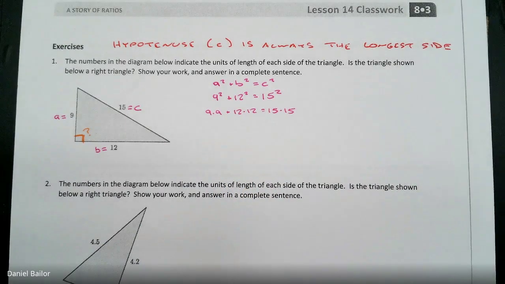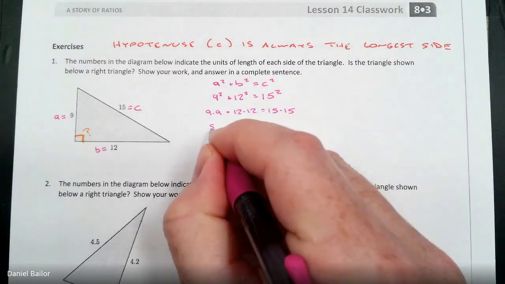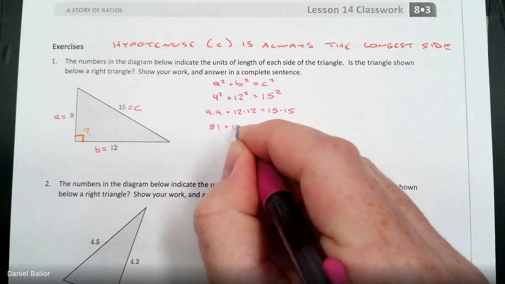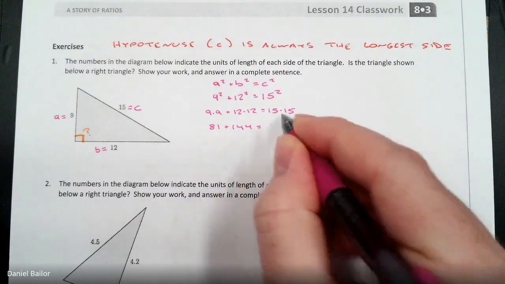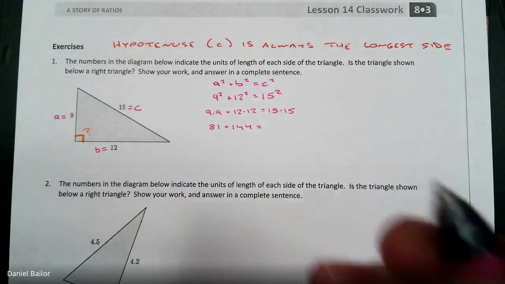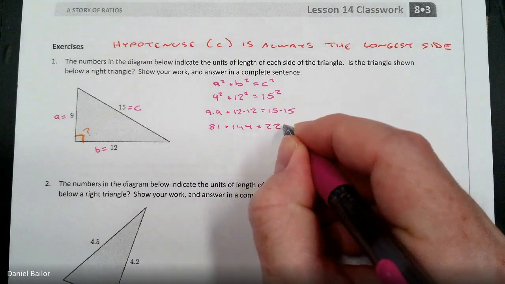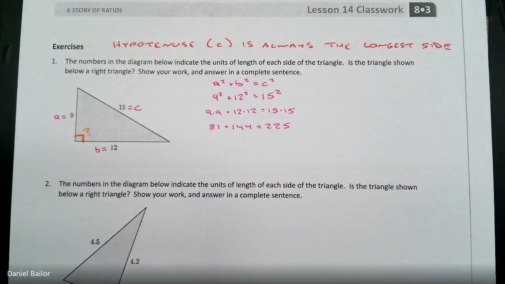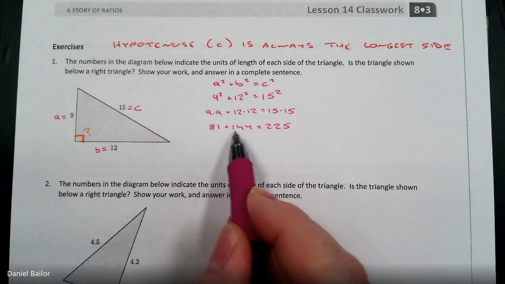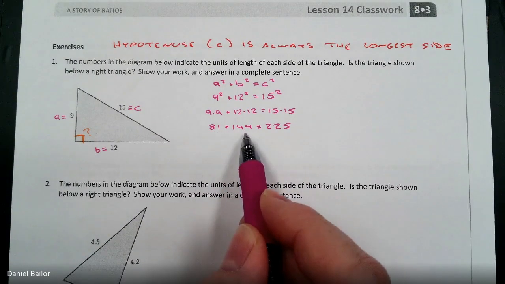So how many of these do you know? Well, 9 times 9 you should know is 81. 12 times 12 is 144. 15 times 15 is the one you might not know, but you might want to get your calculator for it. I'll tell you 15 times 15 is 225. Now we add the A and B sides, 81 plus 144.